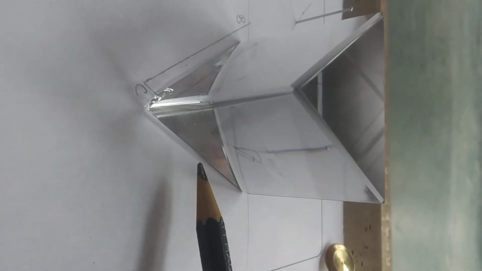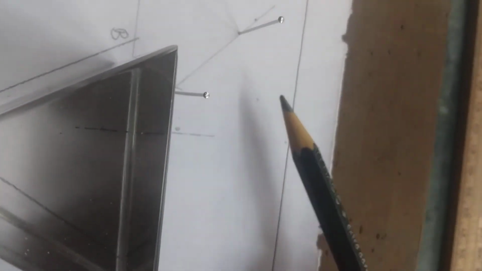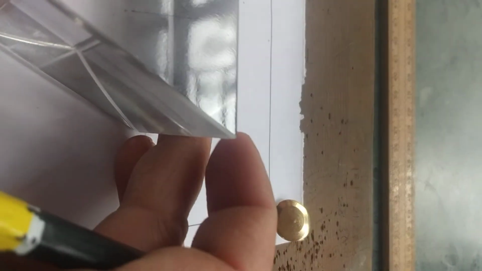I will place the third pin, where these two pins are at this side. These two pins will hide one another. Now just look at this.